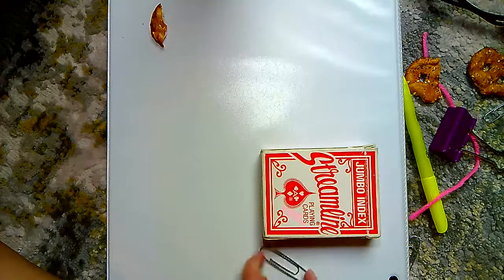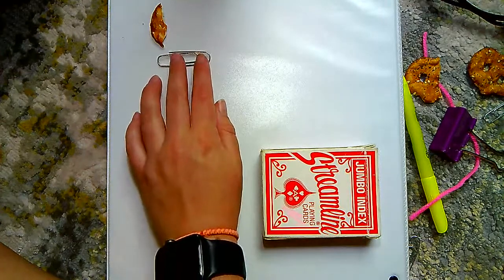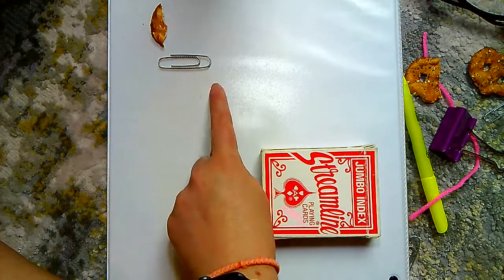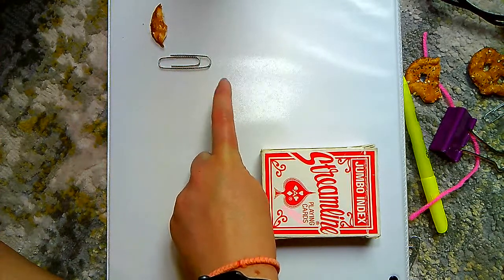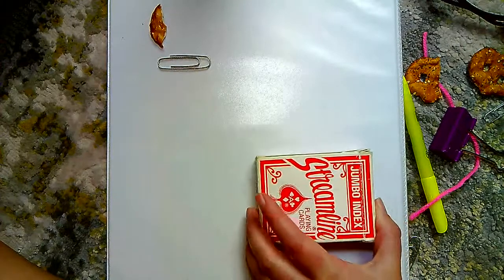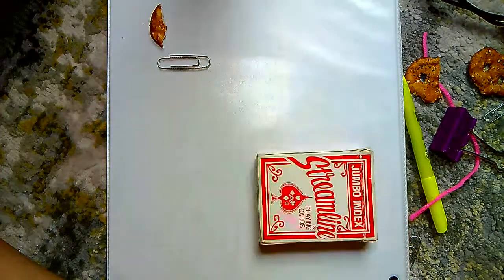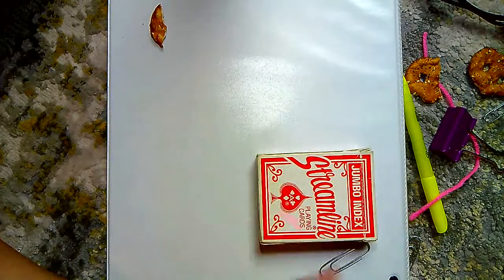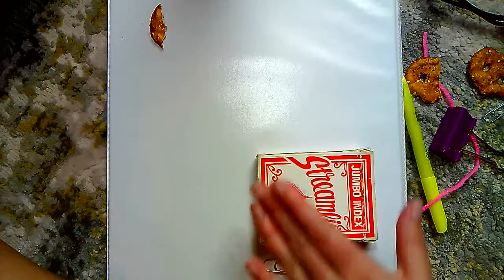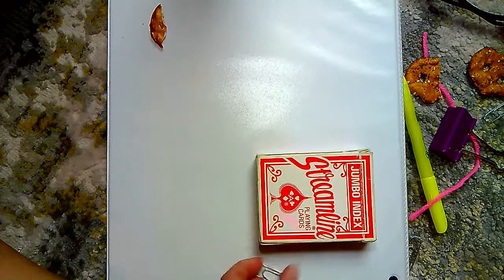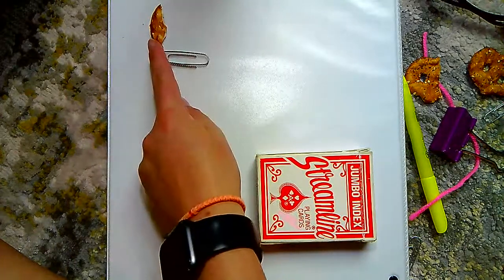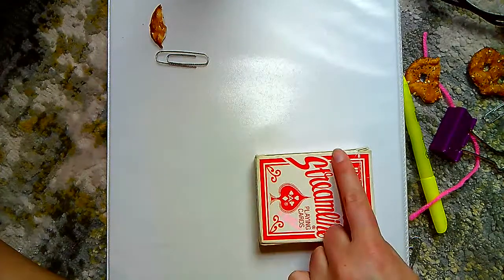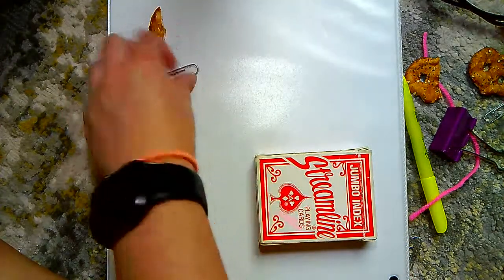All right, now let's go measure the pretzel. You can see now that the pretzel is shorter than the paperclip. So you can conclude that the deck of cards is longer than the pretzel because you're using this indirect measurement to measure these objects. So if this deck of cards is longer than the paperclip and this pretzel is shorter than the paperclip, then you know that the deck of cards is longer in length than this pretzel.